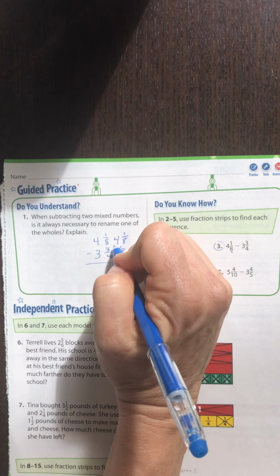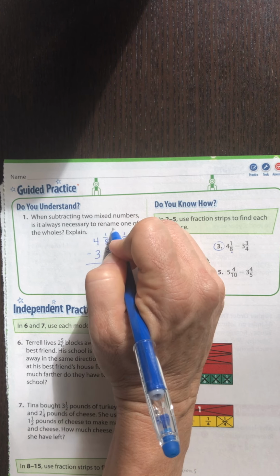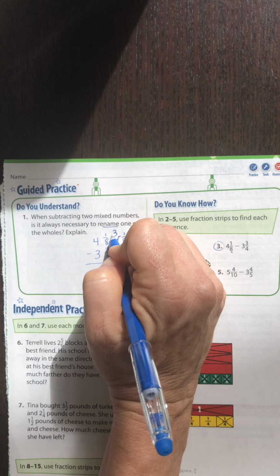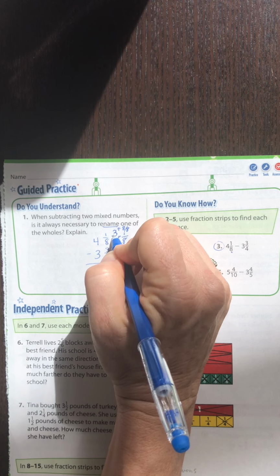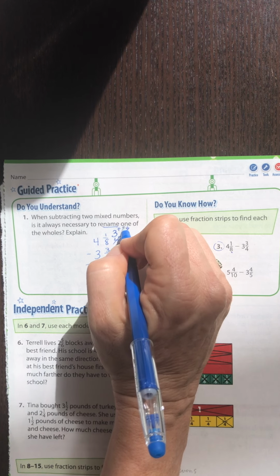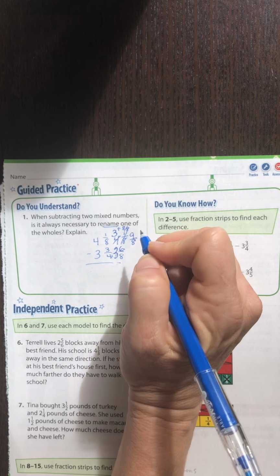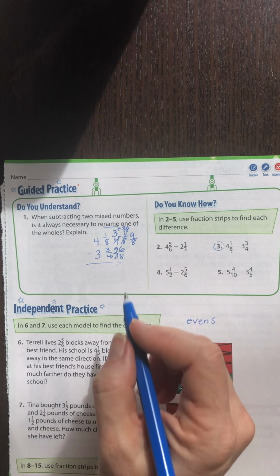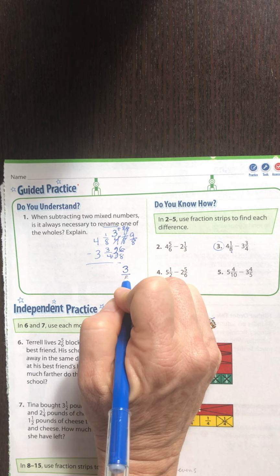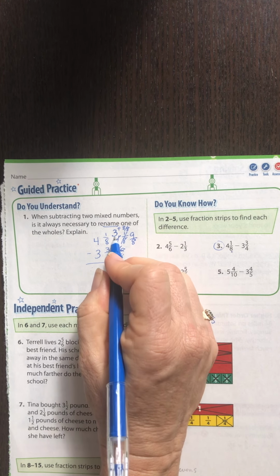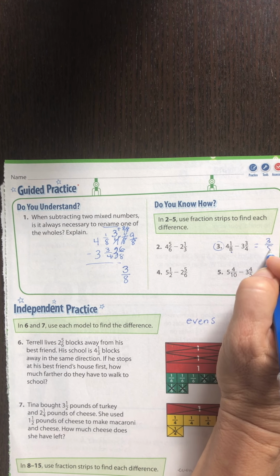No. So what we need to do is break apart one of our wholes. That's what they mean by renaming it. That becomes 3 plus 8/8. 8/8 is the whole that we're taking away from the whole number. If we add 8/8 to our 1/8, we now have 9/8. 1/8 plus 8/8 is 9/8. Now we can take 6/8 away from 9/8. 9 take away 6 is 3. So we'd have 3/8. 3 take away 3, the whole numbers are gone now. So our answer here is just 3/8.